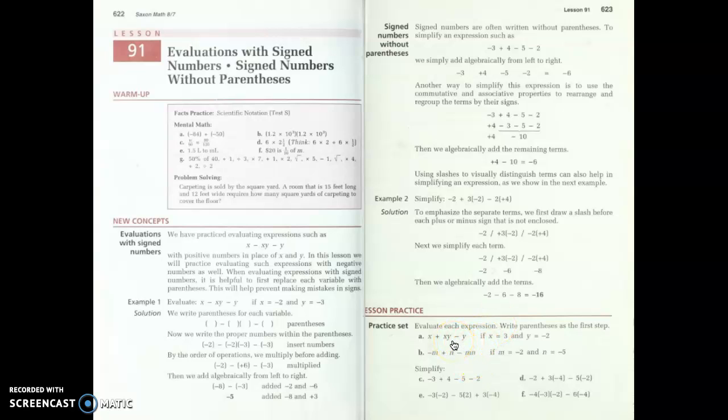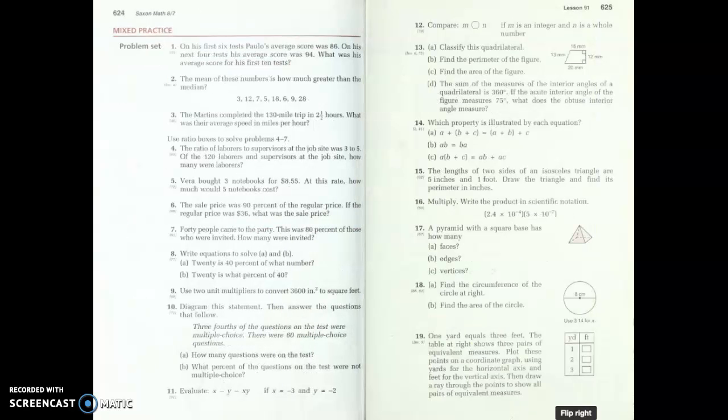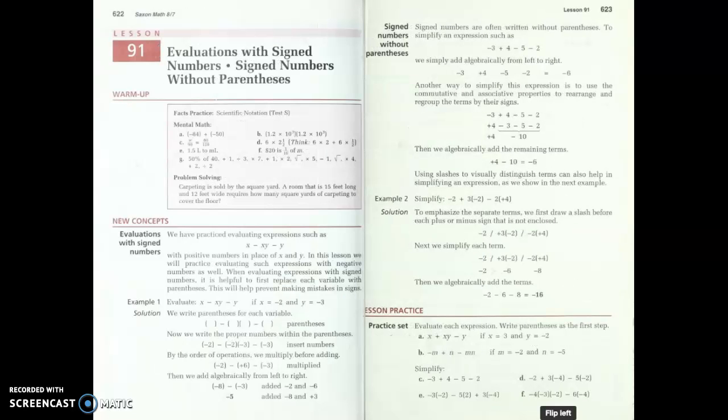So what I'd like for you guys to do right now is to do the lesson practice. I want you to evaluate each expression. Make sure you write parentheses as your first step. I want you parsing out that you recognize that this is a single variable. Here we have 2 variables that are being multiplied and then a variable being subtracted. So then do your lesson practice, and when you're done, go ahead and start on your mixed practice. If you guys wouldn't mind having somebody check your math to make sure that you are getting everything, and then you can go ahead and start your mixed practice.